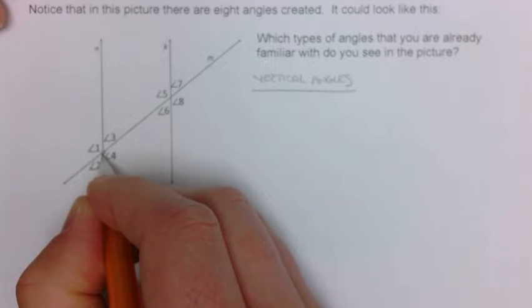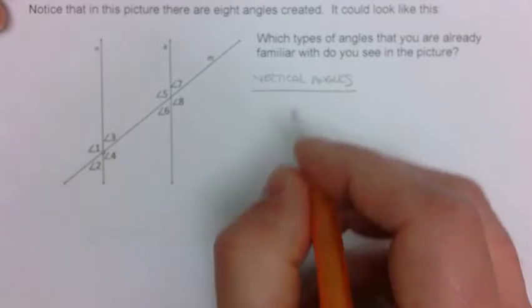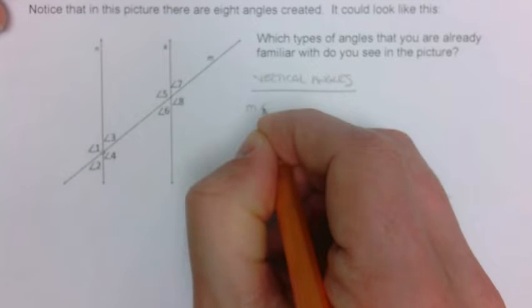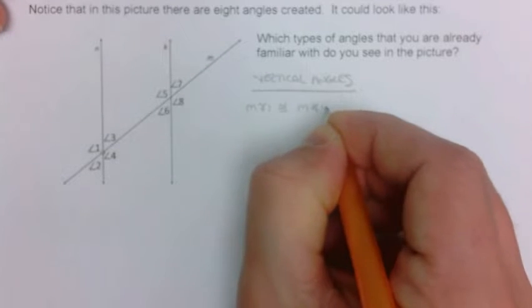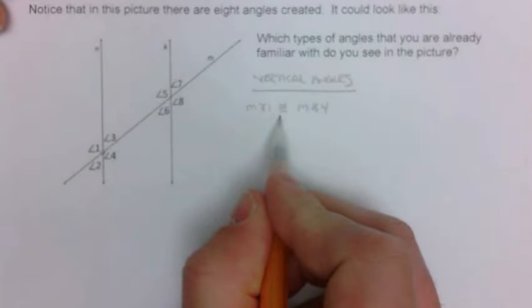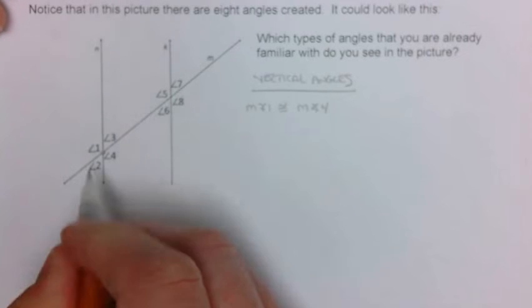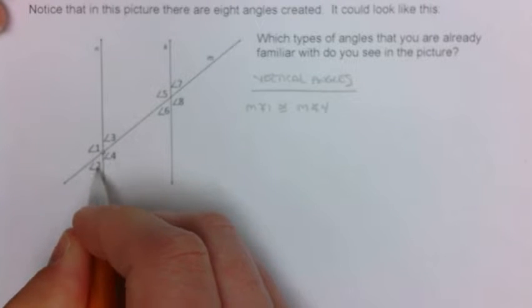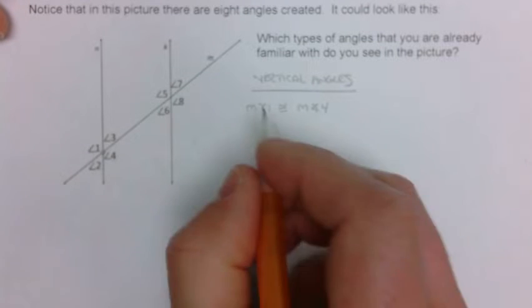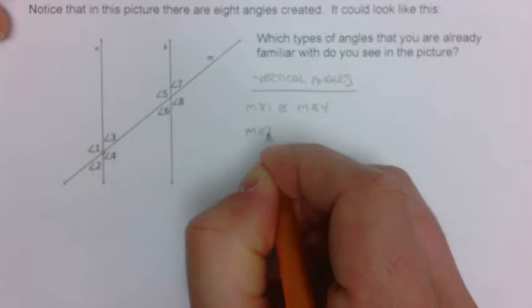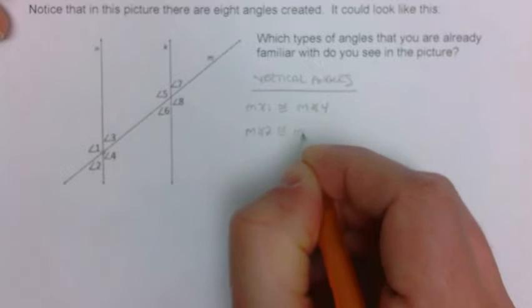And if we remember from before, vertical angles are always congruent. So I can say the measure of angle 1 is congruent to the measure of angle 4. Remember that this is the congruent symbol. All right. Also at this vertex point, I have angles 2 and 3 that are across from each other, making them vertical and congruent. The measure of angle 2 is congruent to the measure of angle 3.